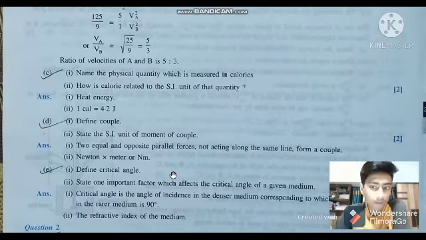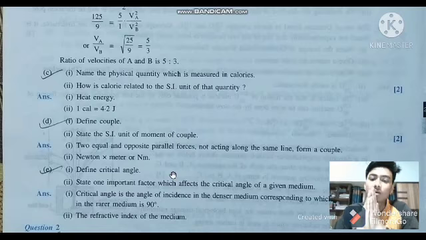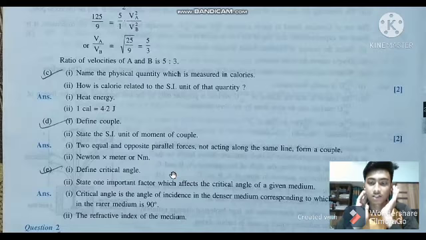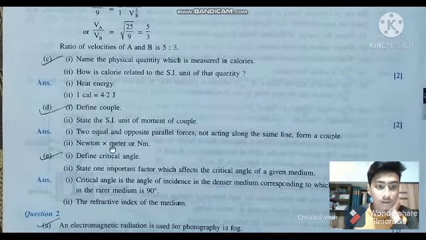Then what is the SI unit of couple? Moment of couple, the SI unit is Newton meter. It is force into the perpendicular distance between the force applied and the axis of rotation. That's your formula. Let's go forward.